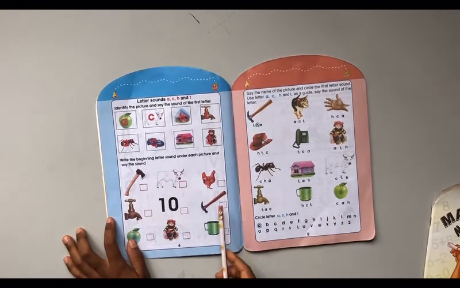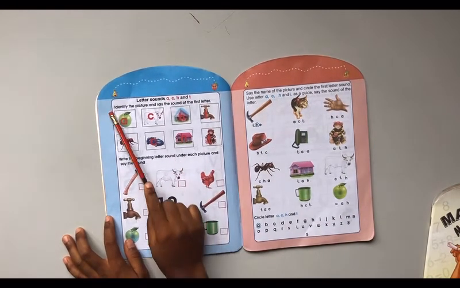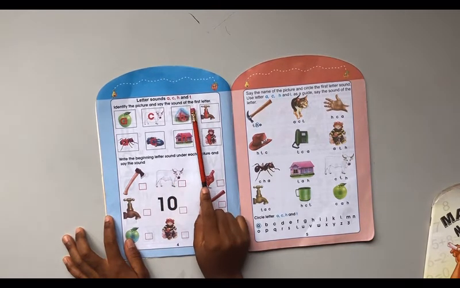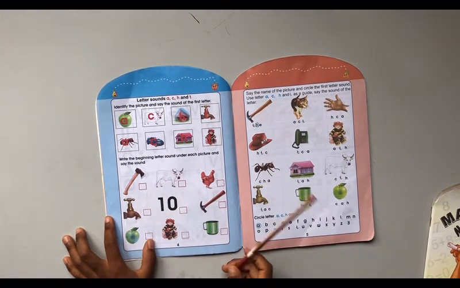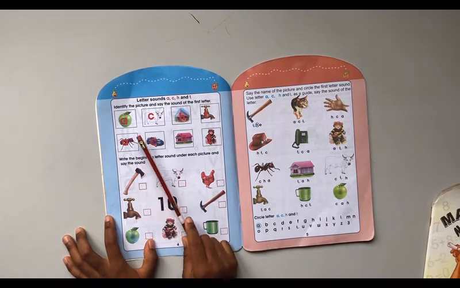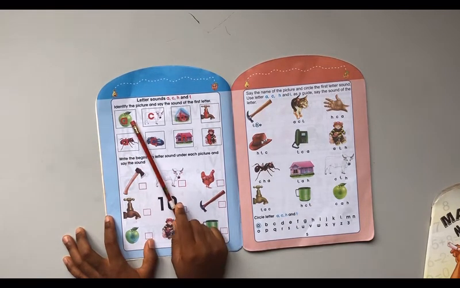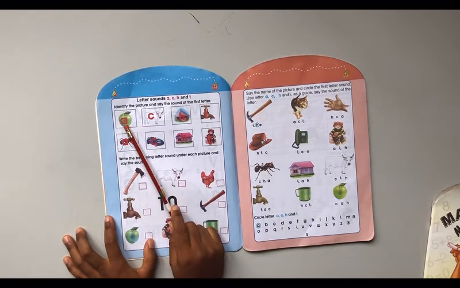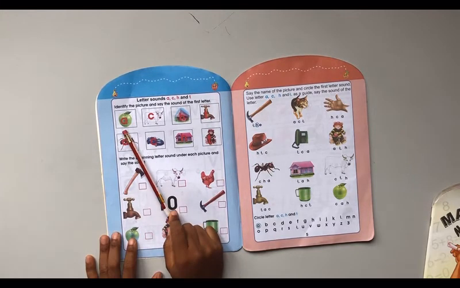Last week we treated these sounds, and the exercise said identify the picture and say the sound of the first letter. Now the first letter, what can you see here? We have the first object, an apple. You can see an apple. And how does an apple start? Apple, apple, apple, and this is the sound ah.